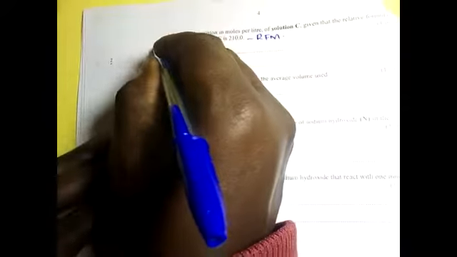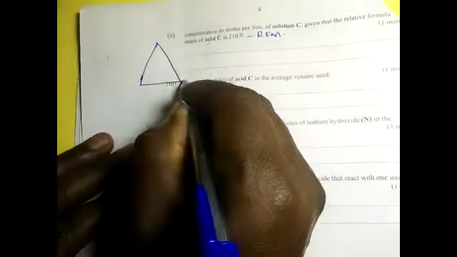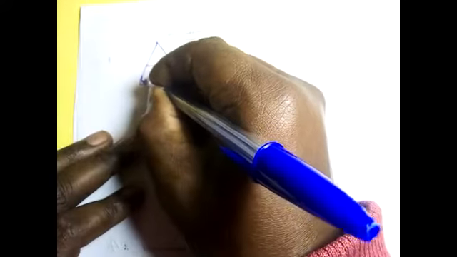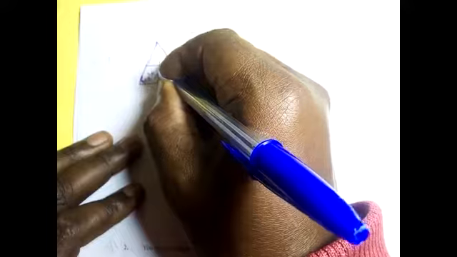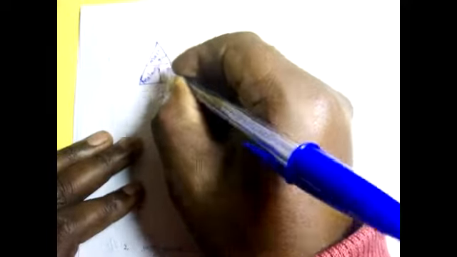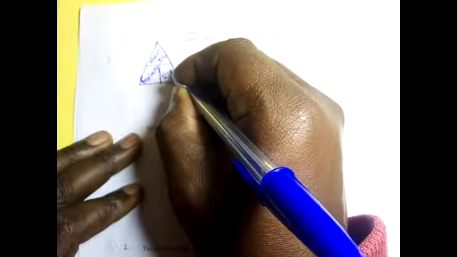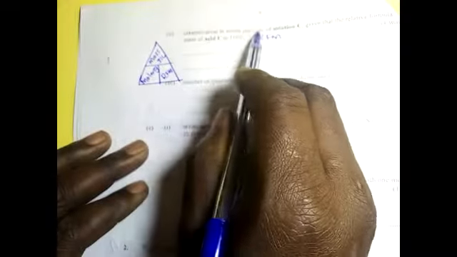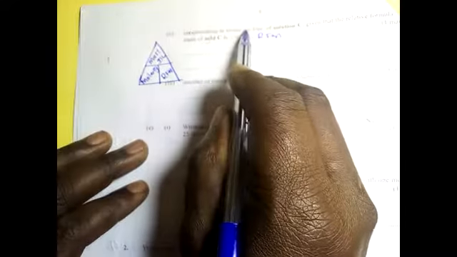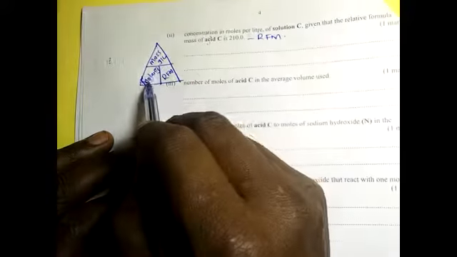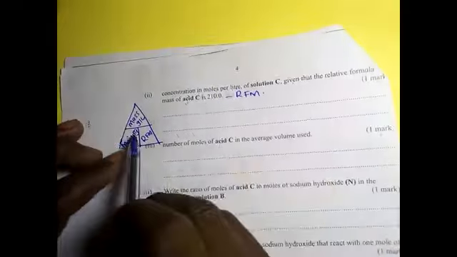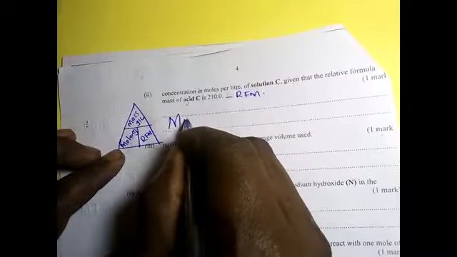Therefore, here I will give you this triangle. Here write molarity. Here we have mass in grams per liter, and here we have RFM. Concentration in moles per liter means molarity. So long as it is the number of moles in 1 liter, that is concentration, then it is molarity. So the question is asking how to calculate the molarity. How do you get molarity?